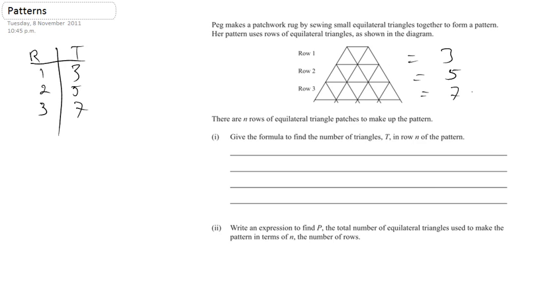So if I'm looking for a linear pattern, I found one. I know it's linear because the difference is 2: the difference between 3 and 5 and the difference between 5 and 7, and that's the definition of a linear pattern. If it goes up by the same amount each time, it's a linear pattern.